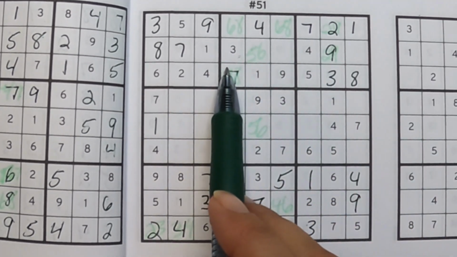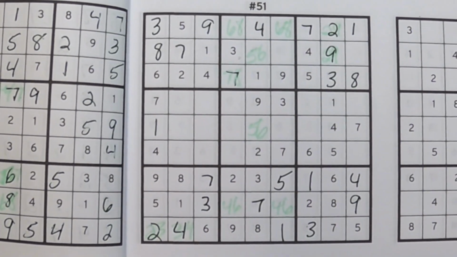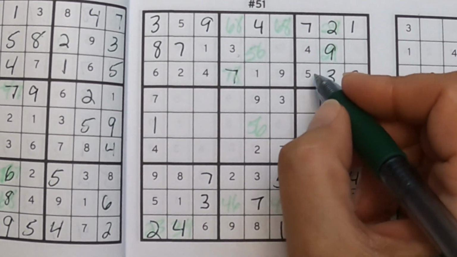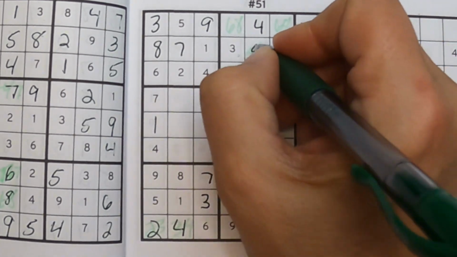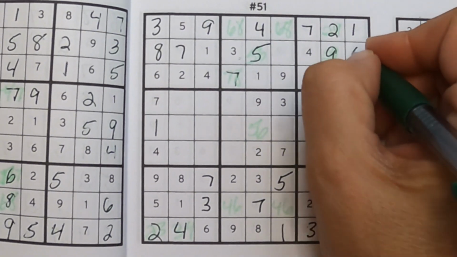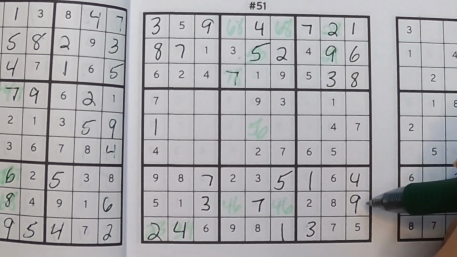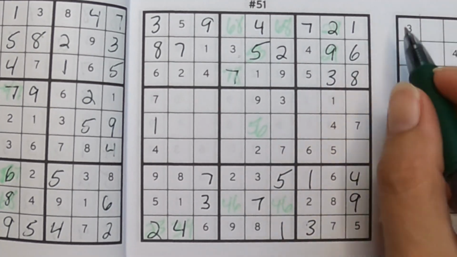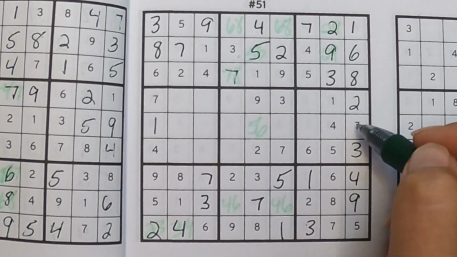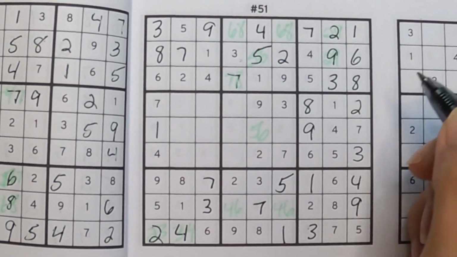For this row, we're missing 2, 5, and 6. We've got a 5 here and a 5 covering here, so this has to be our 5. We've got a 2 here, so this is our 6, 2. For this column now, we're missing 2 and 3. We've got a 3 here, so 2, 3. And for this box, we're missing 8 and 9. We've got a 9 here, so 8, 9.